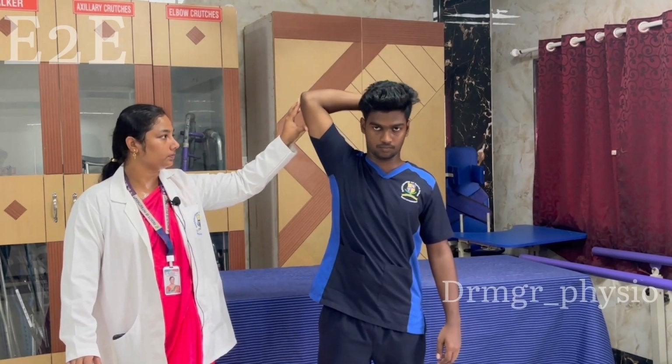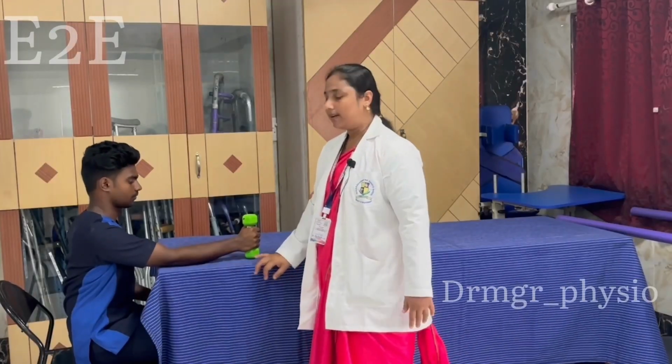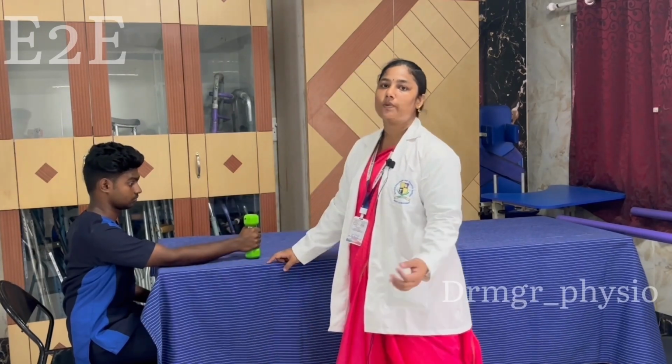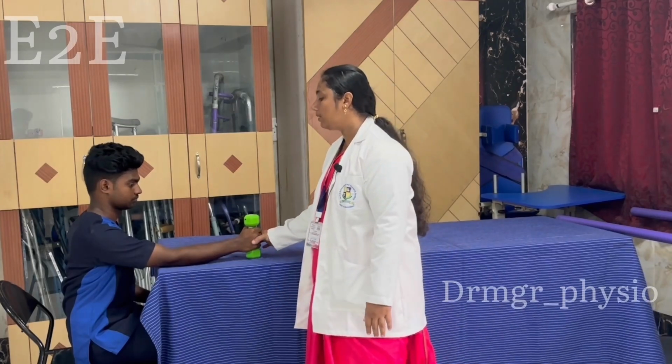Down, down. Now followed by elbow strengthening exercises. Now we are going to do forearm strengthening exercises, which have two movements, that is pronation and supination. Now the elbow has to be in the mid prone position.